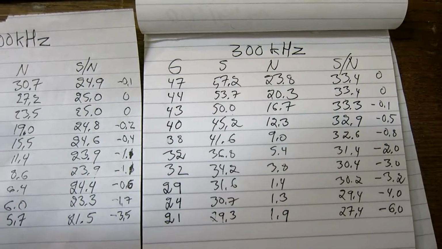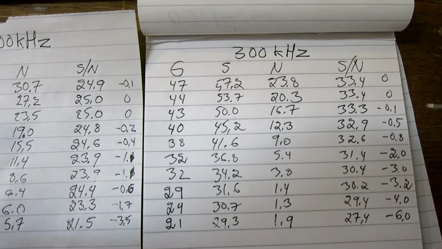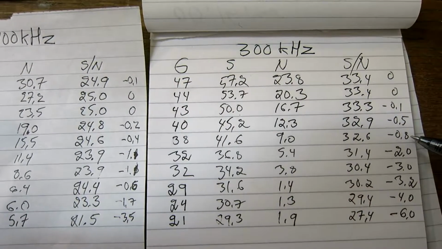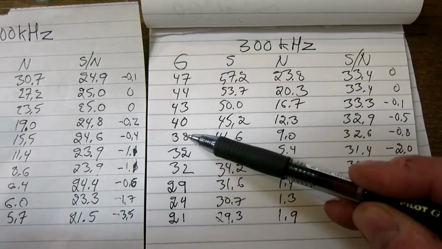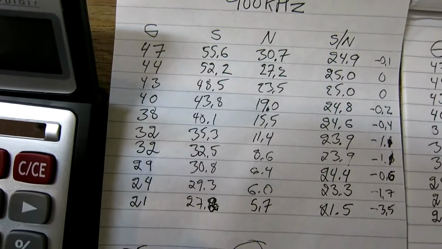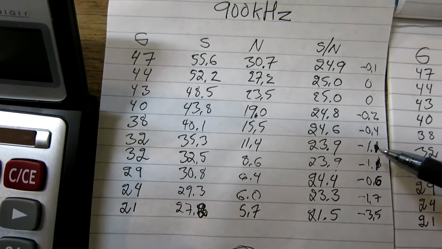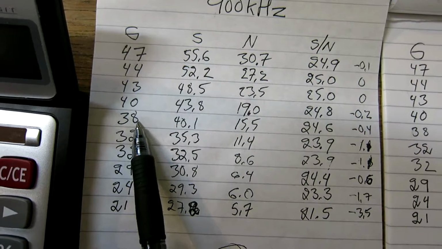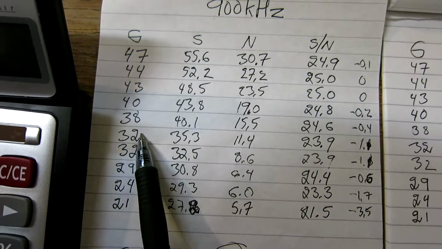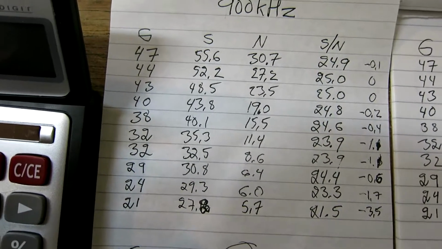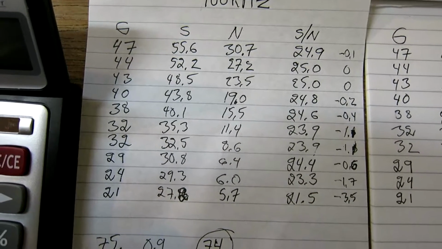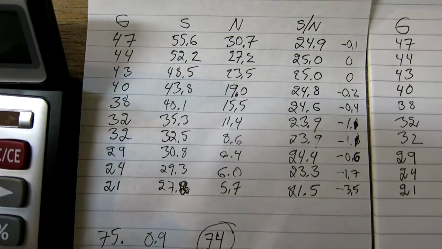At 300 kilohertz we have 0.5 dB loss at the gain setting of 40 and 0.8 dB at the gain setting of 38. At 900 kilohertz we can go down to maybe 38 or 32 to get the same kind of signal to noise ratio loss.